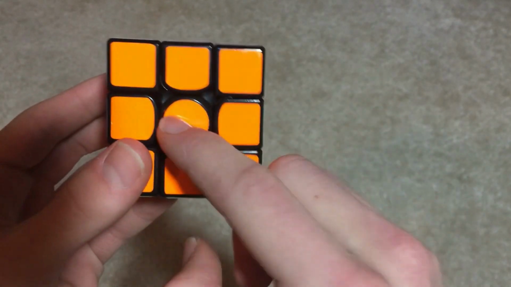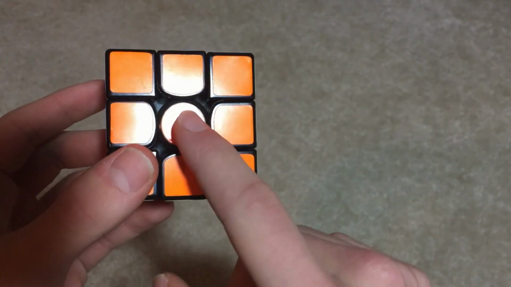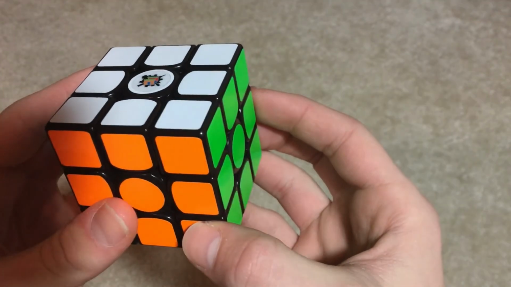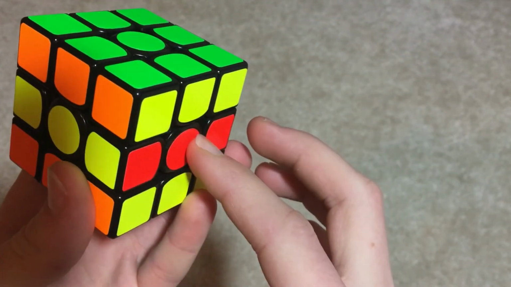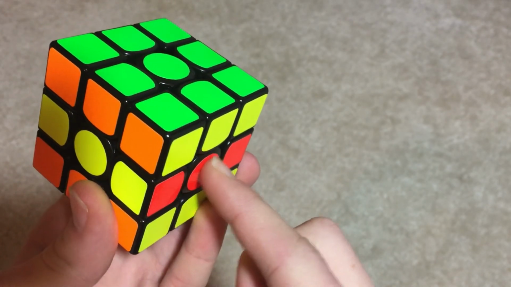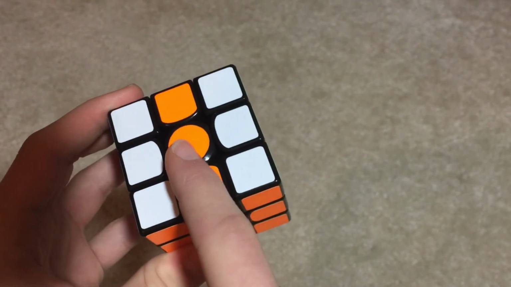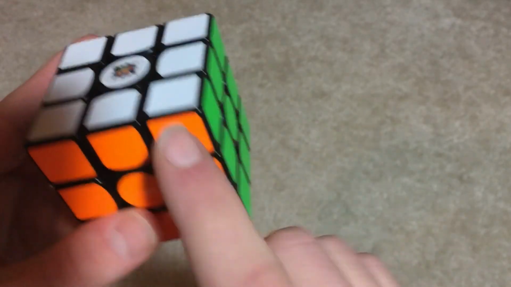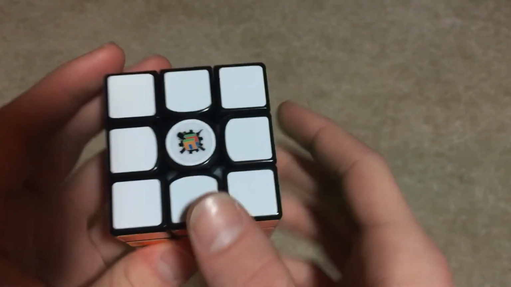On a Rubik's Cube, the centers never move. They only have one sticker, and no matter how you move them, they never move in relation to each other. So red will always be opposite of orange. You can mess around with your cube and see if you can make them non-opposite, but it is impossible.